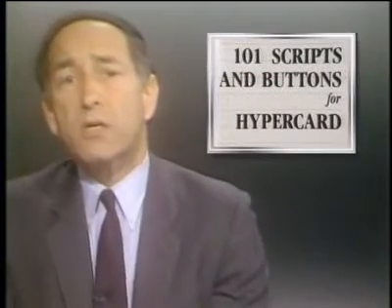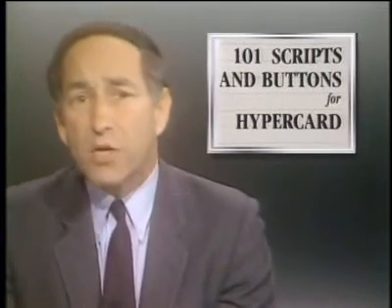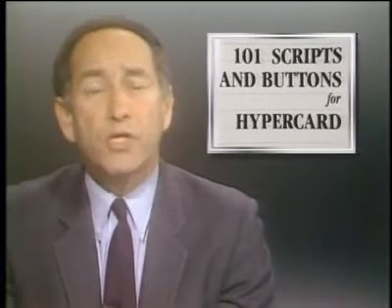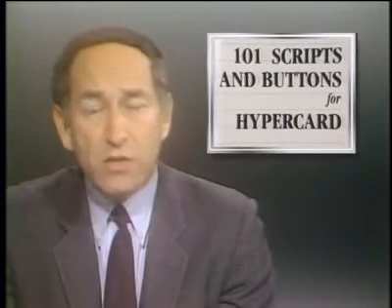With HyperCard just a year old now, the HyperCard add-on market is starting to grow. MacroPack International has just come out with 101 scripts and buttons for HyperCard. It features 5 new kinds of buttons, new HyperCard utilities, an animation recorder, and other new HyperCard tools.